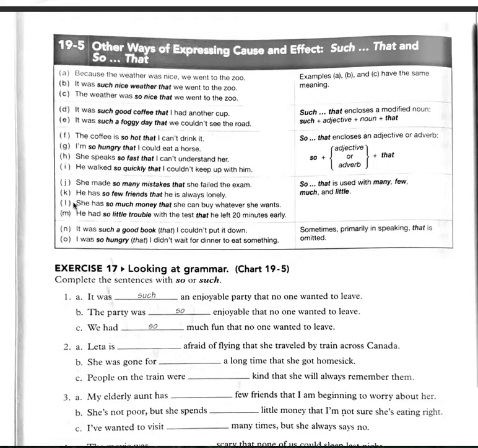Look at J, K, L, and M. She made so many mistakes that she failed the exam. He has so few friends that he is always lonely. She has so much money that she can buy whatever she wants. He had so little trouble with the test that he left 20 minutes early.